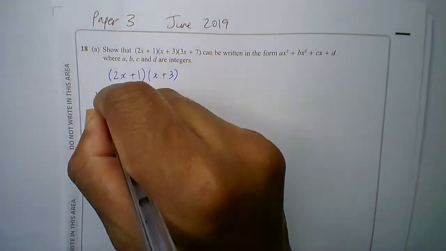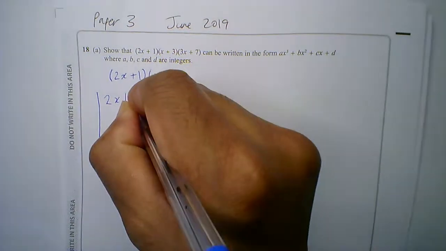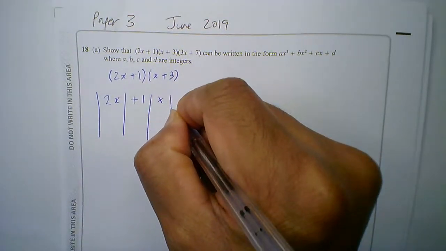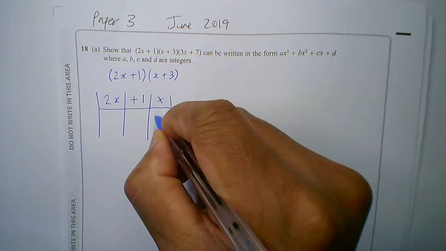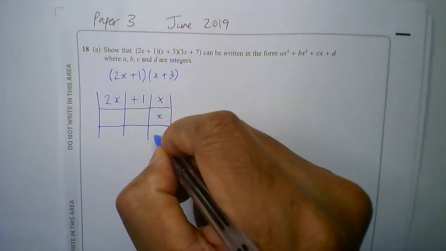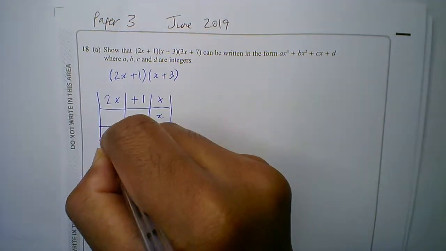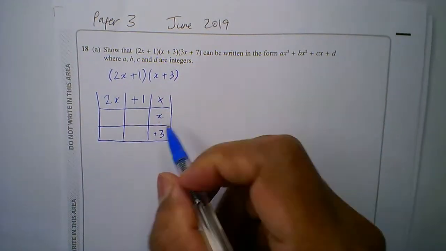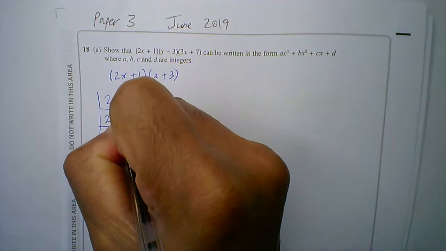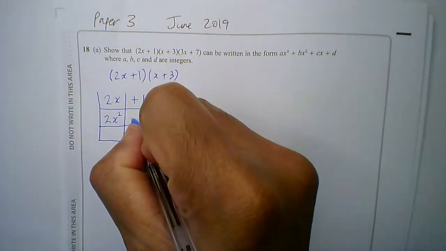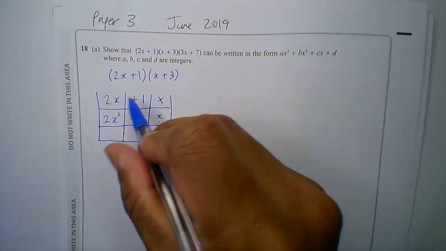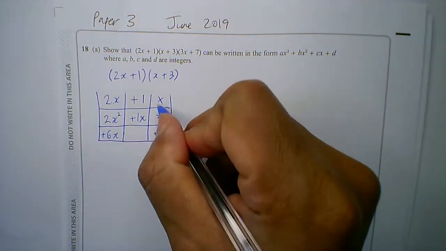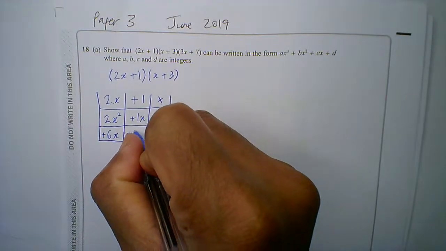So I've got 2x plus 1 times x plus 3. Just like before, x times 2x is 2x squared, x times 1 is 1x, 3 times 2x is 6x, and it's positive, so plus 3 times 1 is 3, so plus 3.